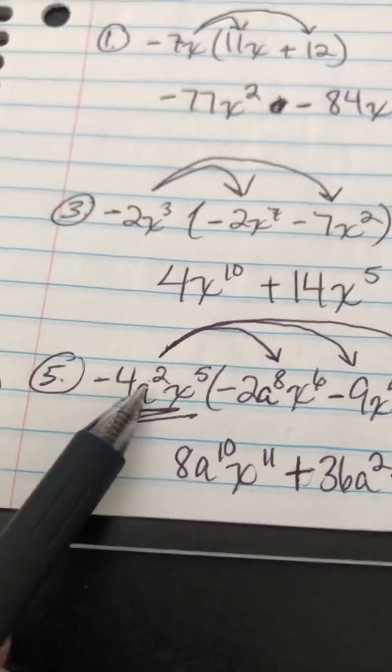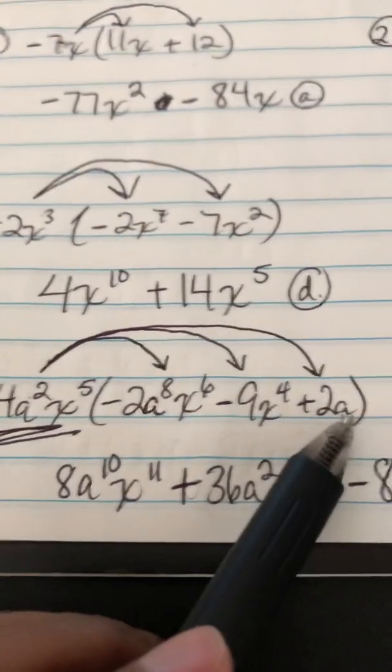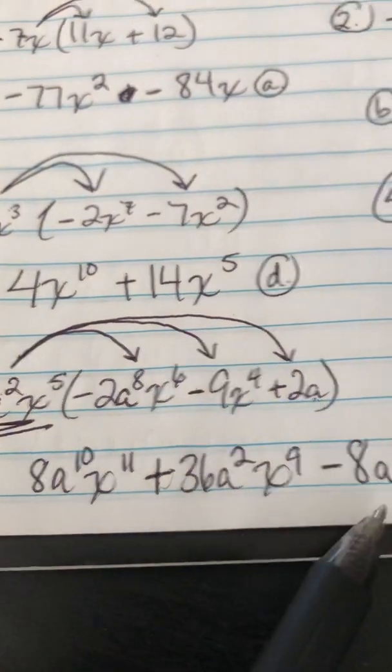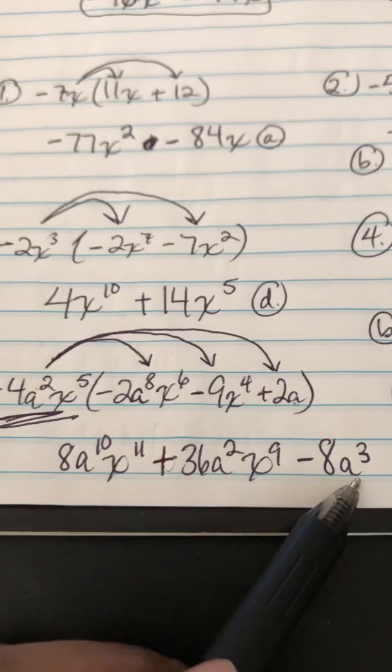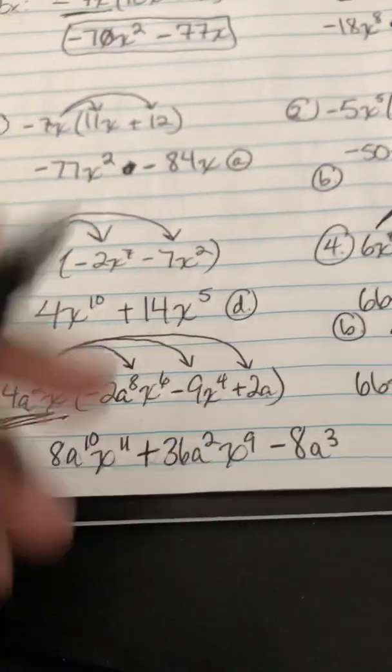And then we're left with x to the 5th because there's no x over here, but there was an a, so that's why we have a to the third. And so x to the fifth is x to the fifth. And we're done. And we are absolutely done.